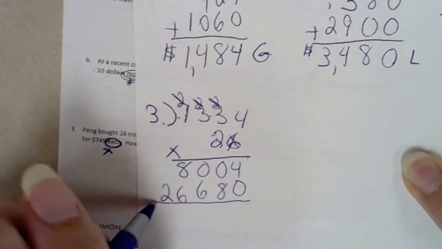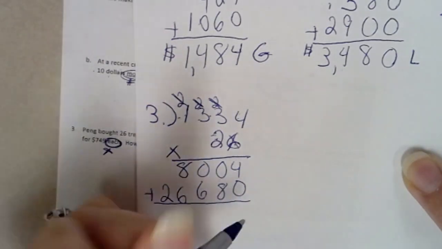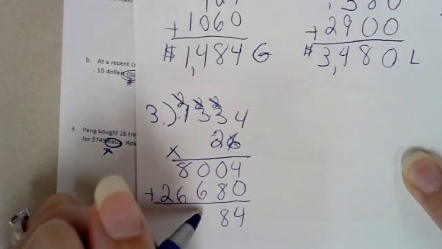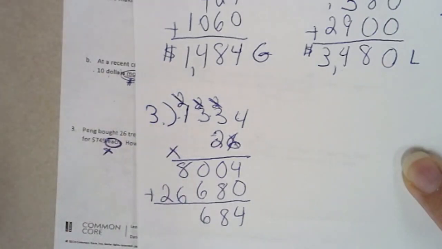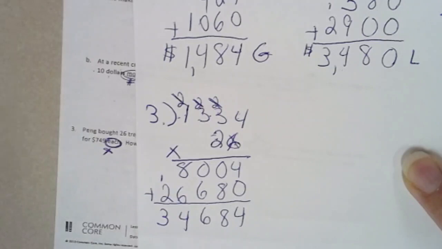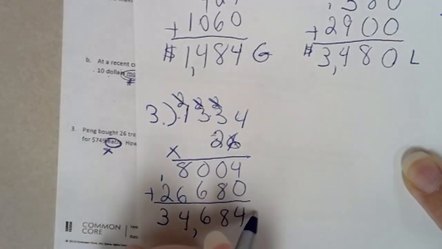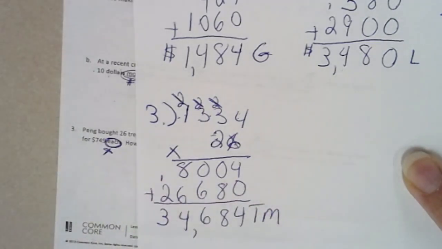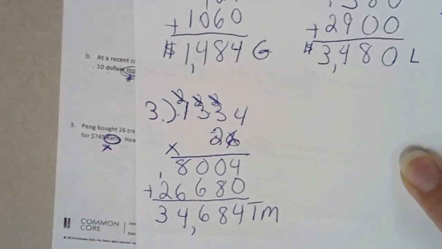We add our partial products. That's 4, 8, 6, 14, and 3. Now we're going to put a TM next to this for treadmills. That's just how much money she spent on her treadmills.